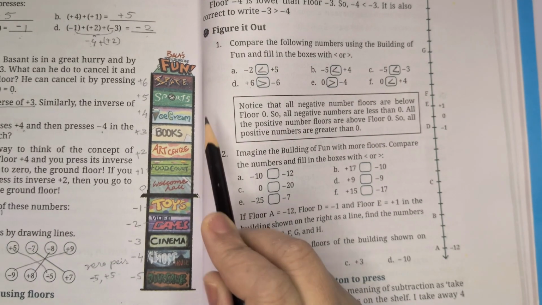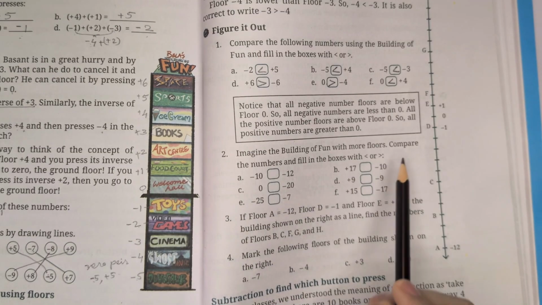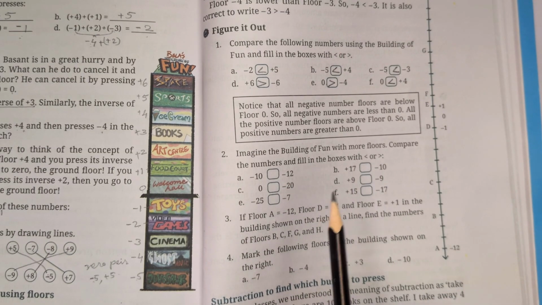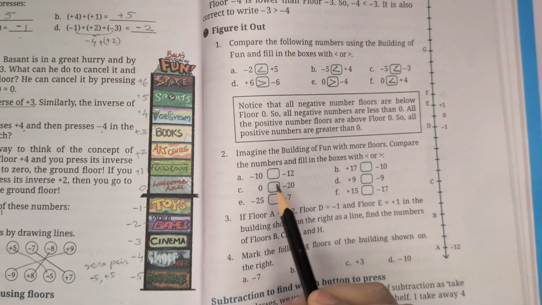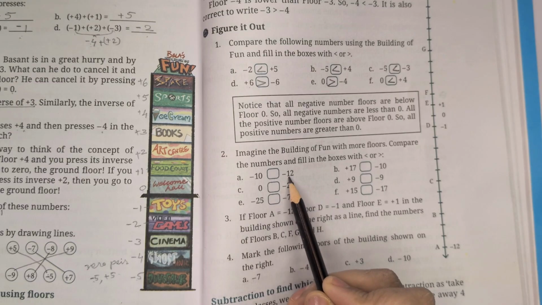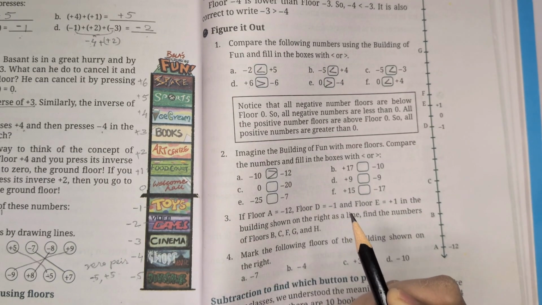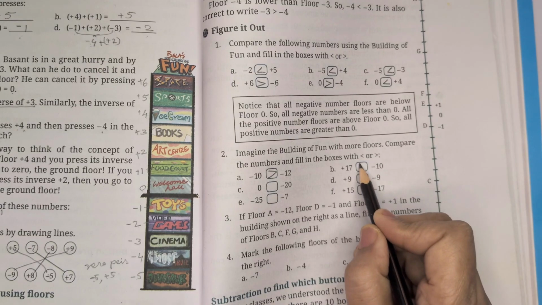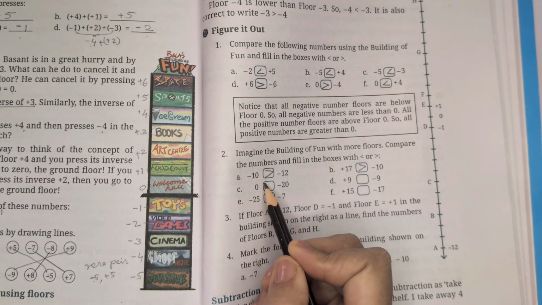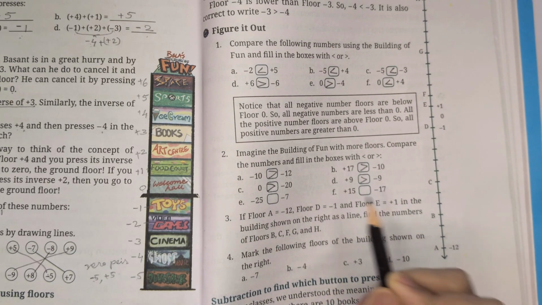Second question, imagine the building of fun with more floors, not this much, with more floors. Compare the numbers and fill in the boxes with less than or greater than sign. Now remember the number line. Right side number always bigger. -10, -12. -10 is on the right side of -12. +17, positive number always greater than negative. 0 is greater than the negative number. Positive number is greater than the negative.